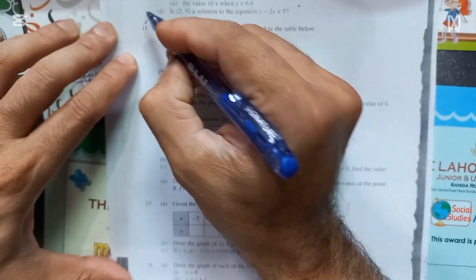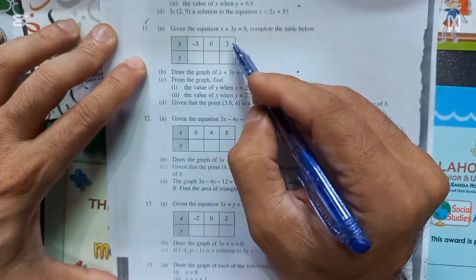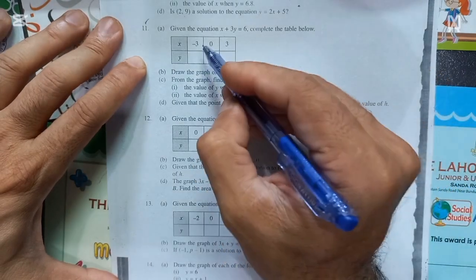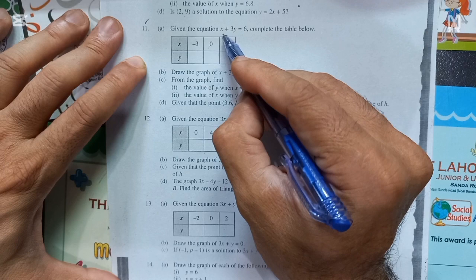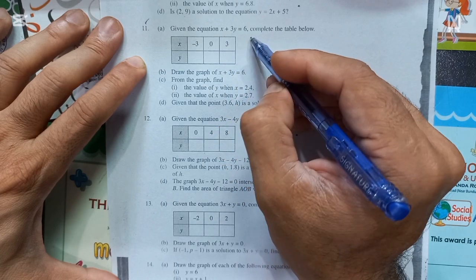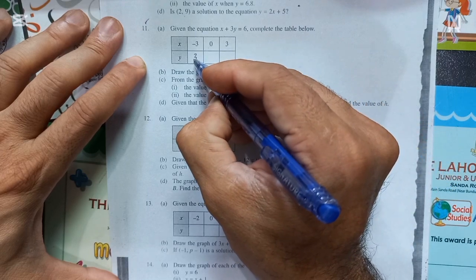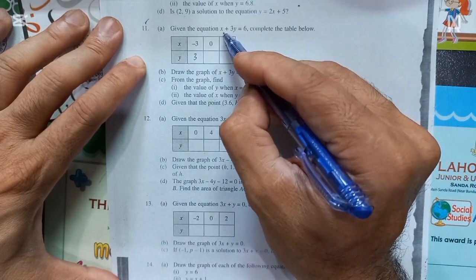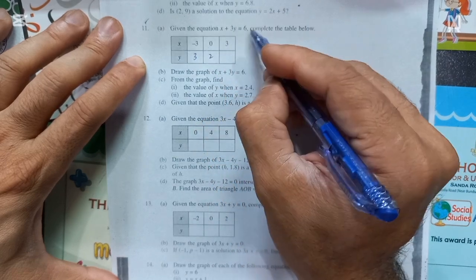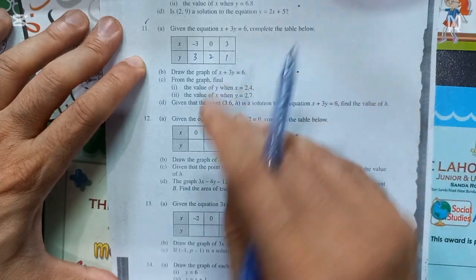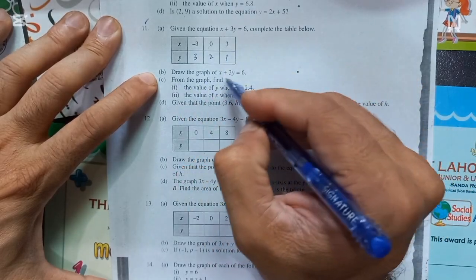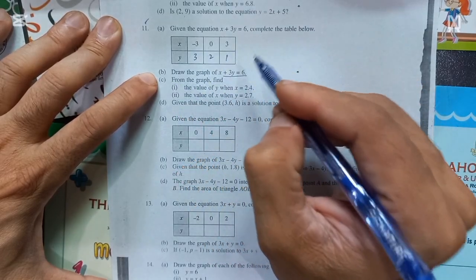For example, we are doing question number 11. The statement is: given the equation x plus 3y is equal to 6, complete the table below. Okay, when x is -3, we will go to the right side, that will make 9, then 3 will divide and this will be 3. When we put 0, y will be 2, and when we put 3, 3 by 3 will be 1. So this is the table complete.